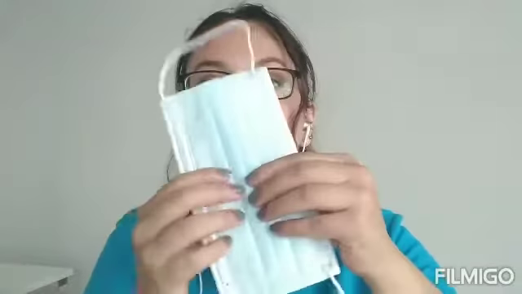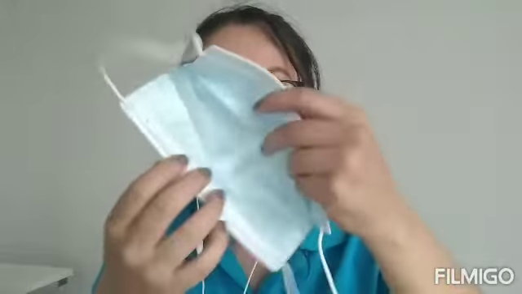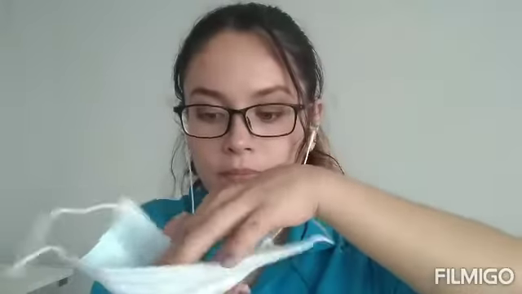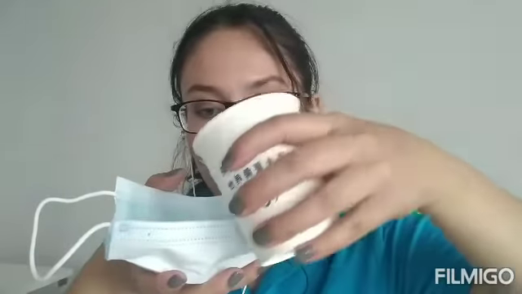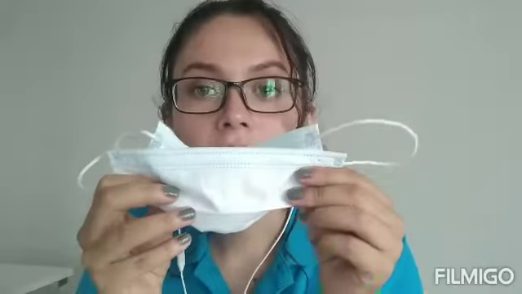The next test that we are going to do is a waterproof test. Press the outer layer of the mask and form a ball like this. Pour some water on it. Now I'm going to pour some water. If the water does not penetrate the outer layer of the mask, it means that this mask is functioning correctly, and it will play its protective role as it should.